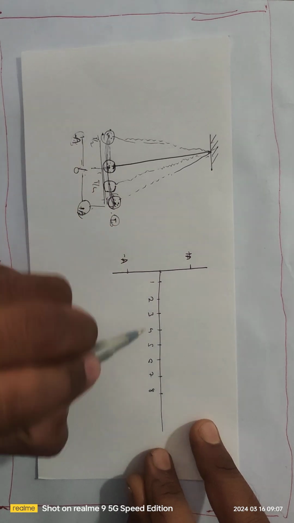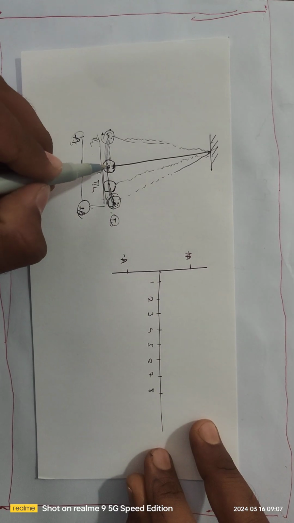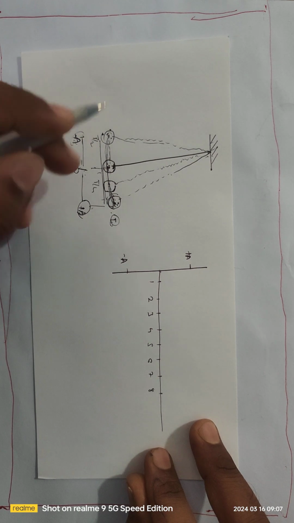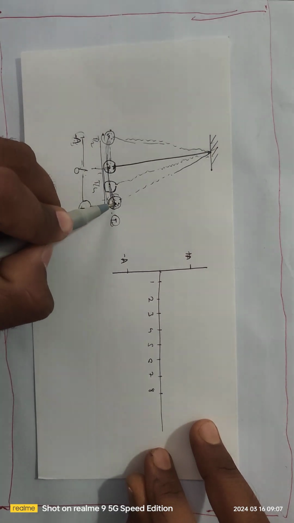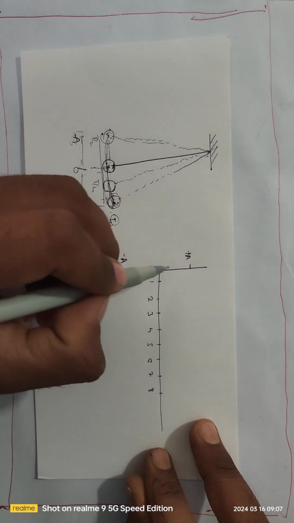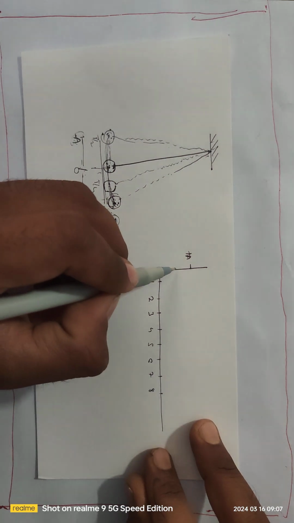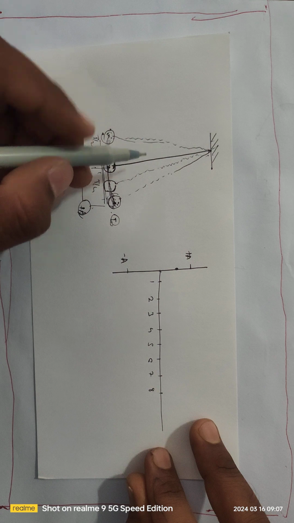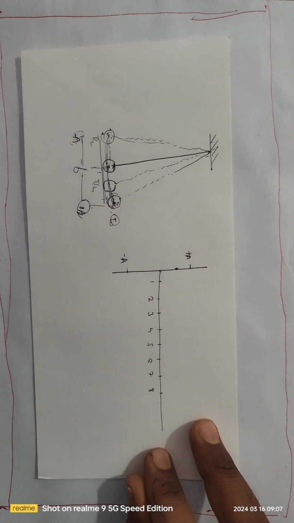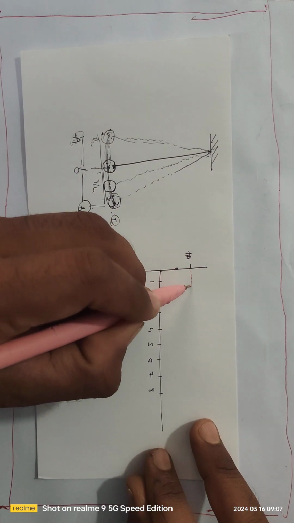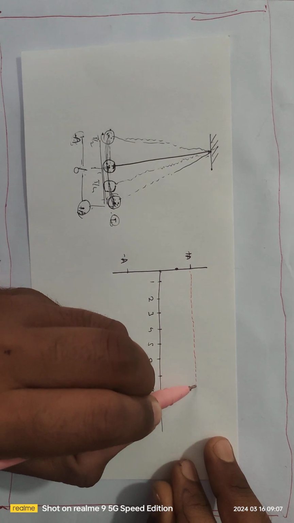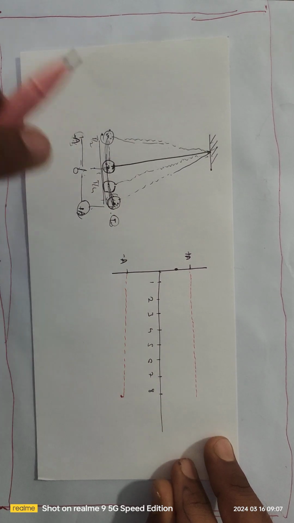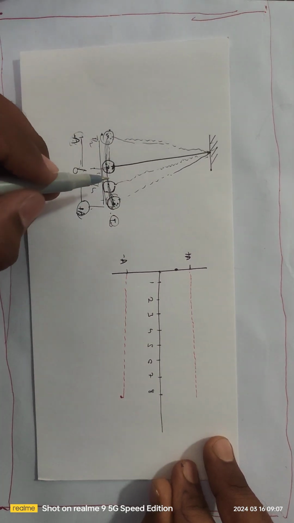So now what will happen? Now I take the mid position between the equilibrium and the extreme value. So it is equilibrium, it is the extreme value, and I take this point. Okay, now look here.